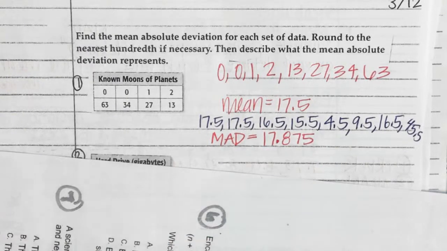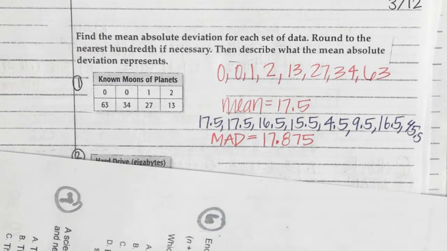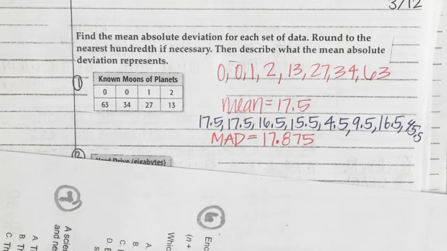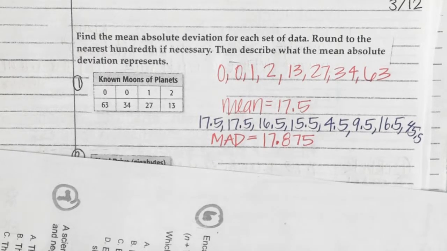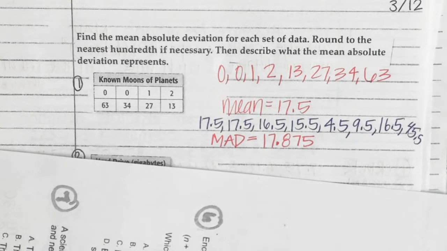Good. It is not a hard concept, although you will be very surprised how easy it is to make a mistake, because guys, you're doing a whole lot of adding, a whole lot of subtracting, and a whole lot of dividing. There are lots of opportunities for mistakes, so be careful, keep it organized. All right, I'm going to stop this.